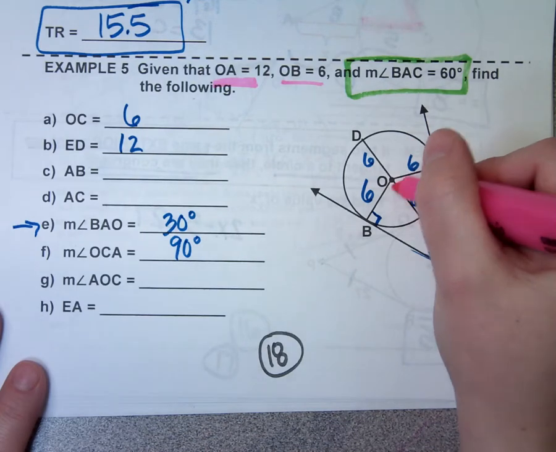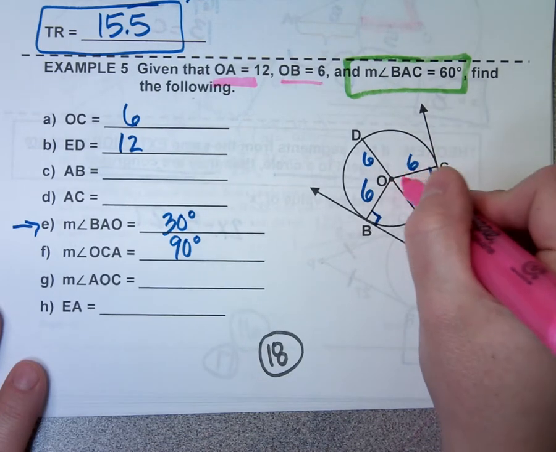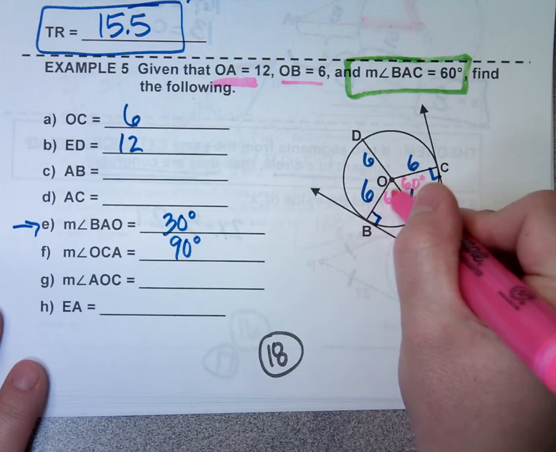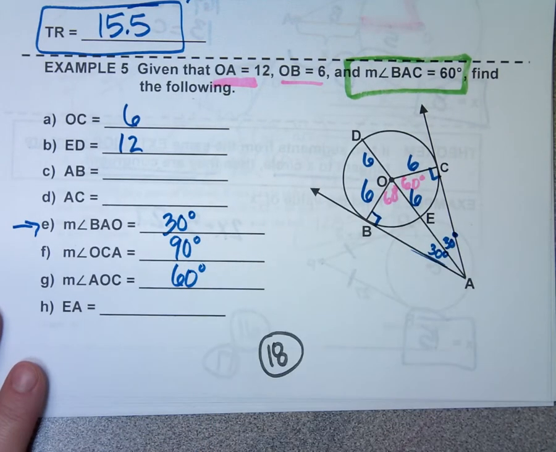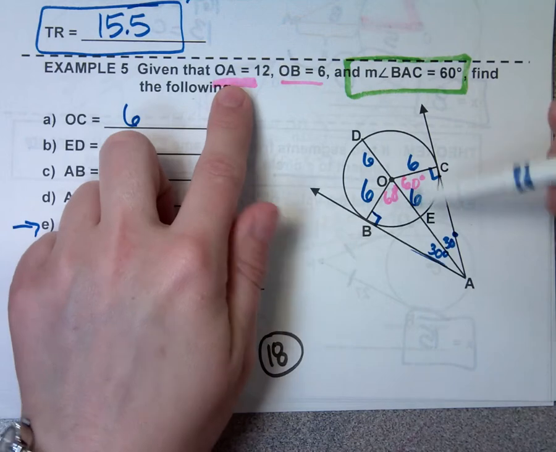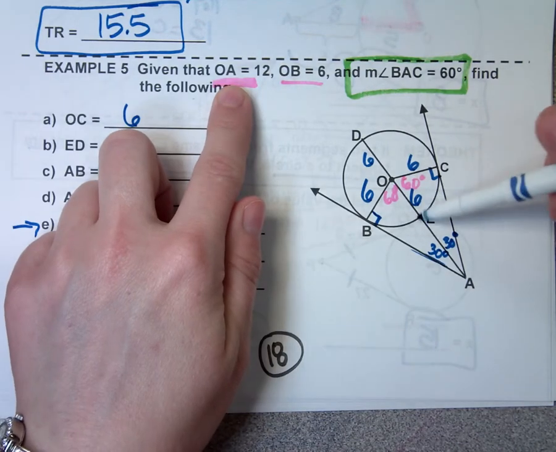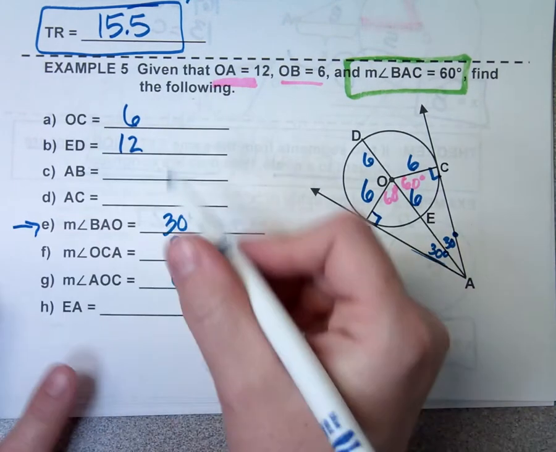So it's a 30-60-90 triangle. That one's 60. So would this one right here be 60? Yes, it is. Okay. How long is EA? 6. How'd you know it was 6? I just did it in my head. O to A is 12. Good. O to A is 12, and if that piece is 6, then EA would be 6.